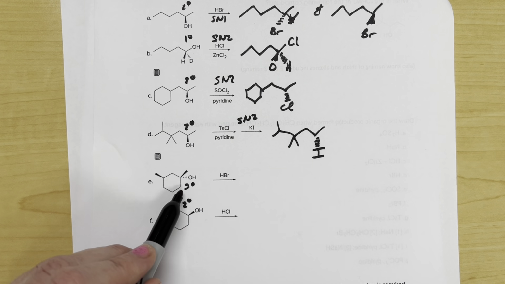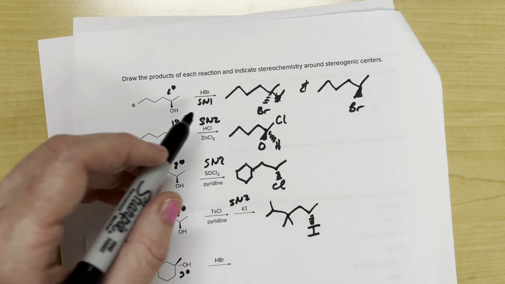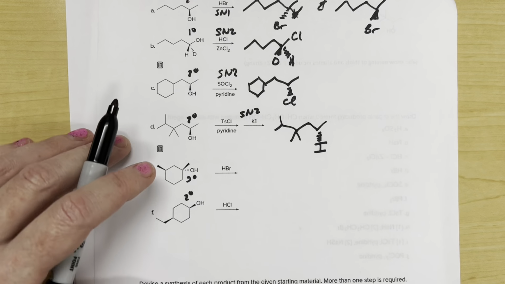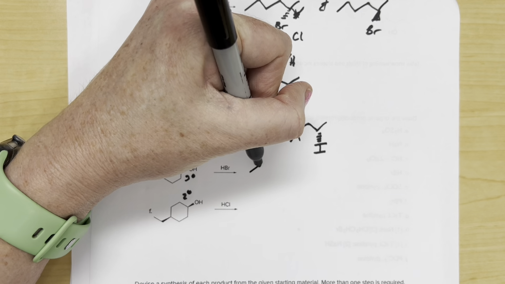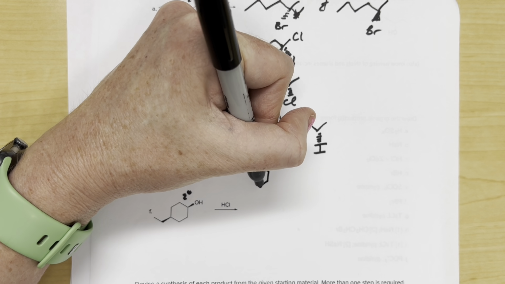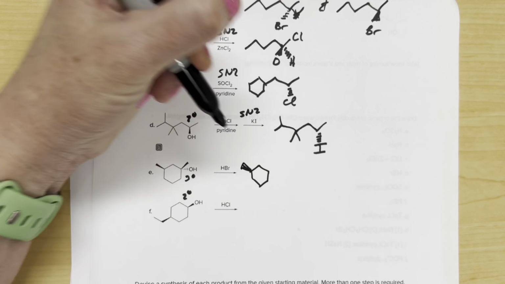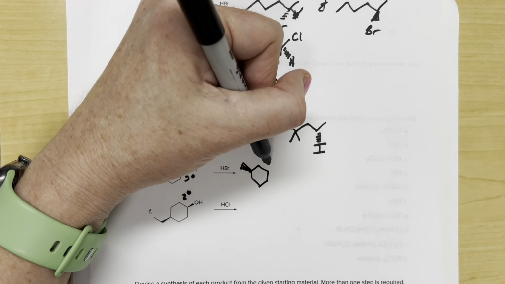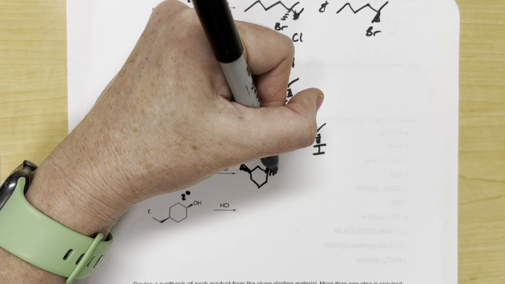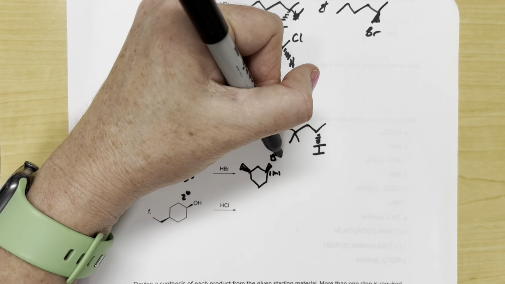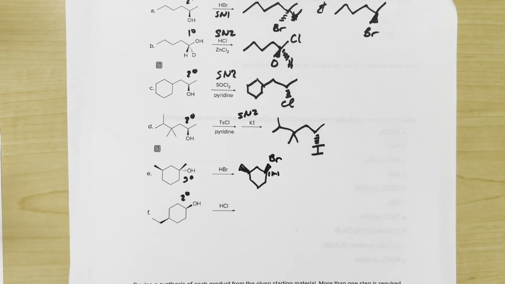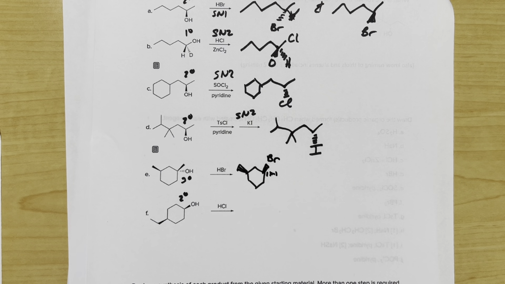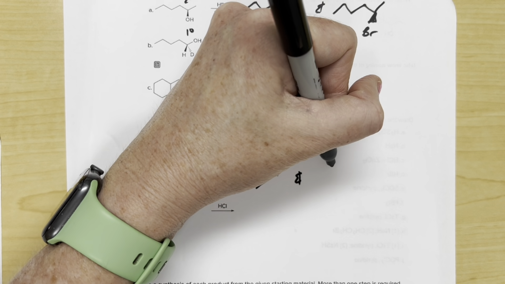We have an HBr on a tertiary. That's when you should be thinking, hey, we'll get a racemic mixture. And in fact, you will. So we'll get one where the bromide's on the wedge, and one where the bromide's on the dash.